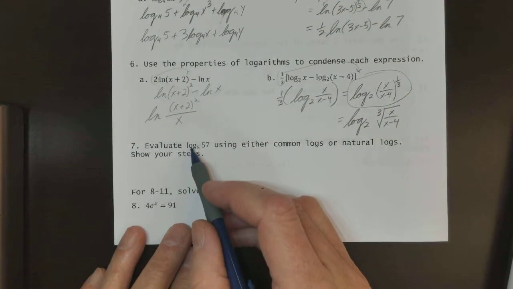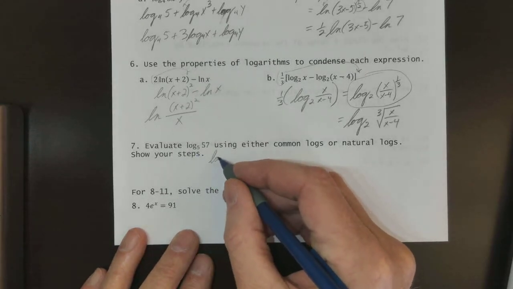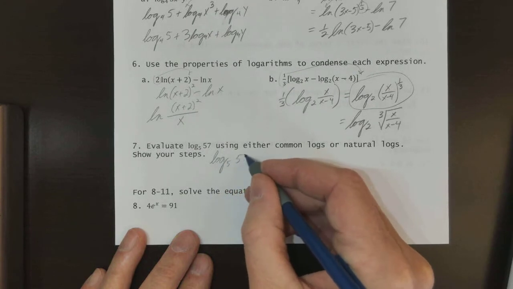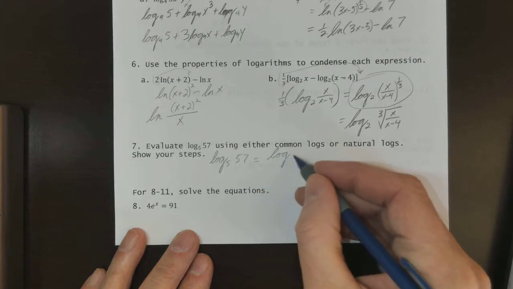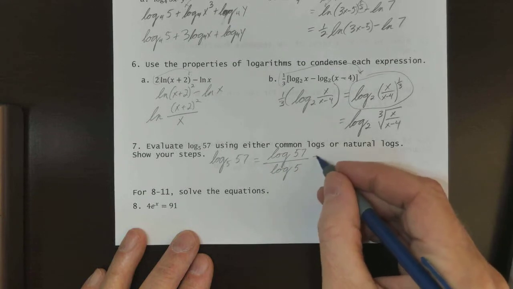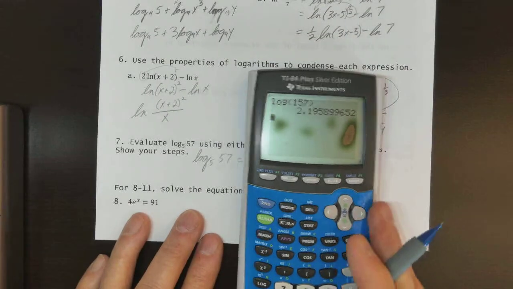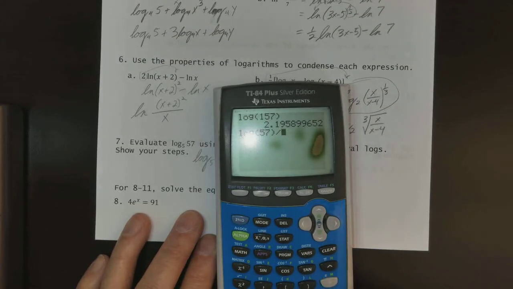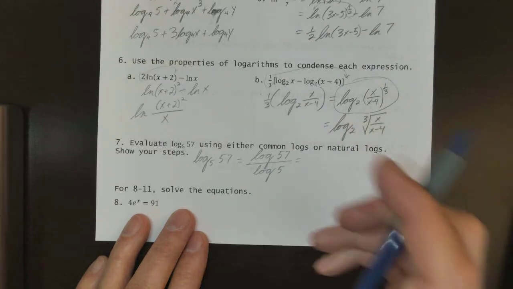Now, this next one, we're going to use the change of base. And log base 5 of 57. I'm going to use base 10 first. That's the log of 57 divided by the log of 5. I'm going to use base 10 logs. And if you take log of 57 and divide that by the log of 5, you get 2.512.